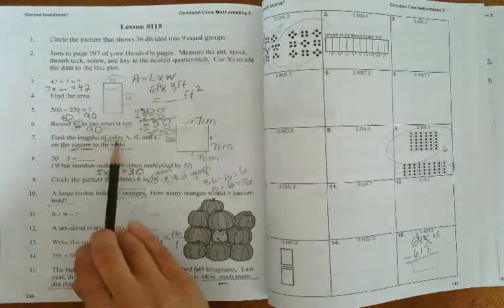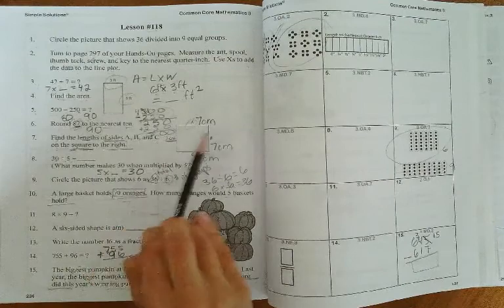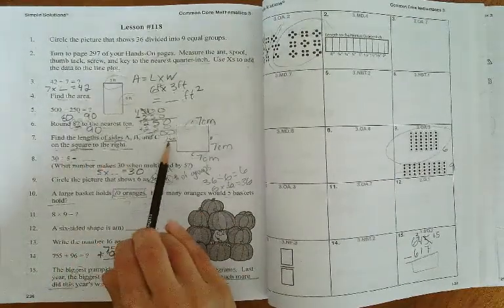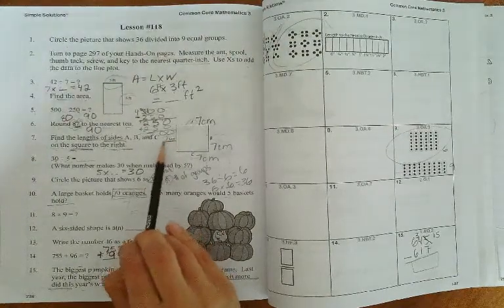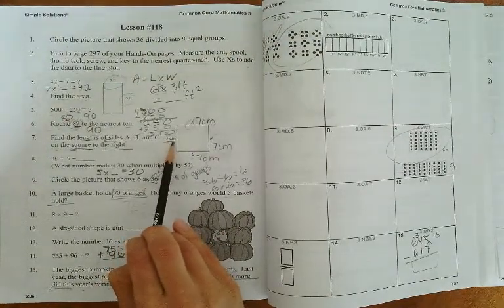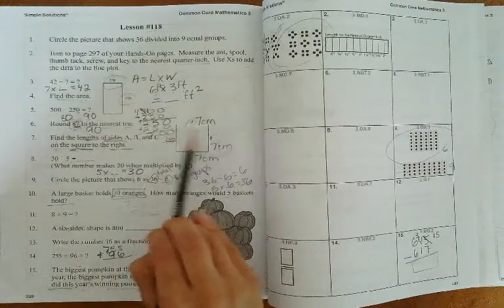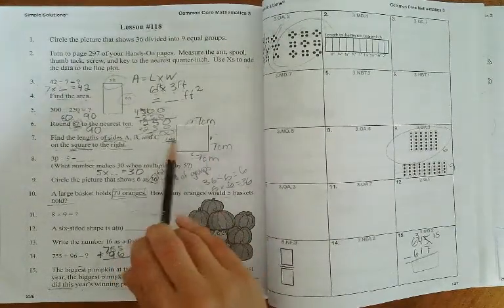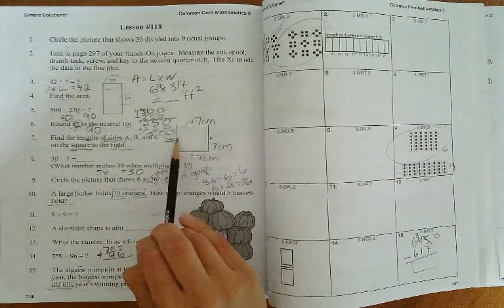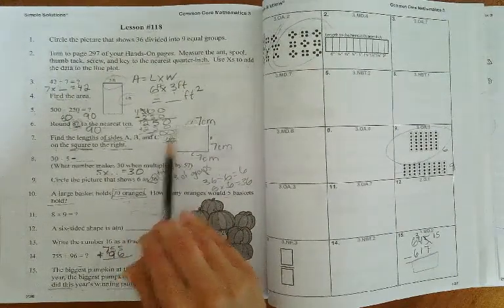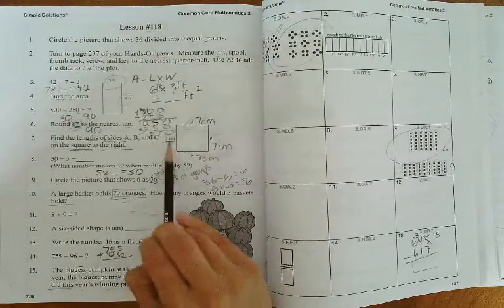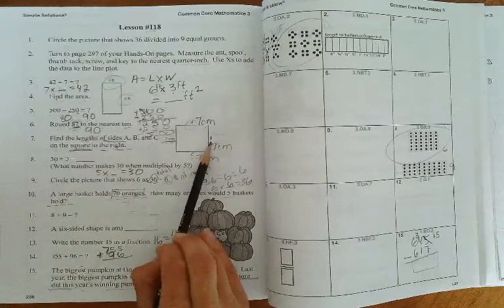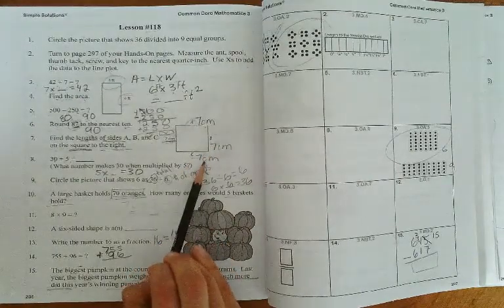7. Find the lengths of sides A, B, and C. So here's A, B, C, on the square to the right. Well, what I know about a square, they gave me a length of 7 centimeters here. The rule of the square is that each side length is the same length. So all you really need for a square is to know one side length because then you know that all the other lengths are the same. So A is going to be 7 centimeters, B will be 7 centimeters, and so will C.